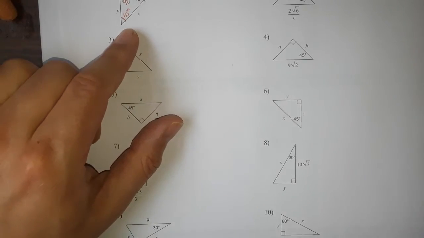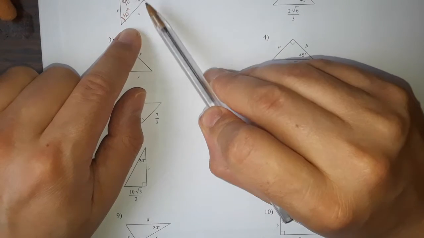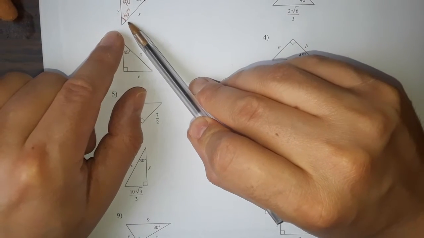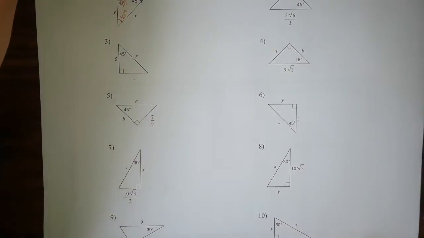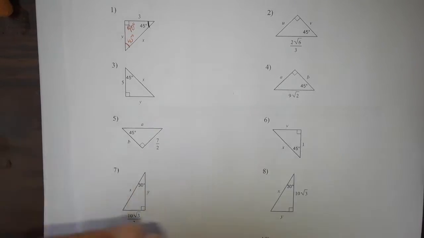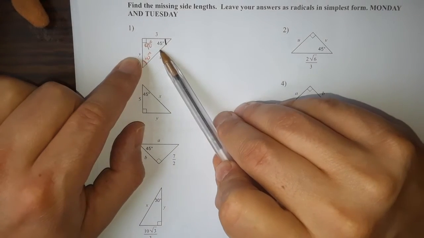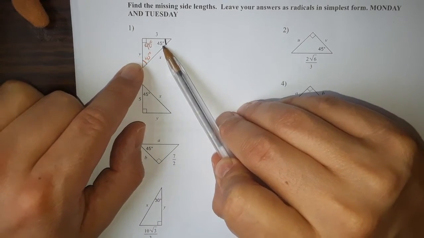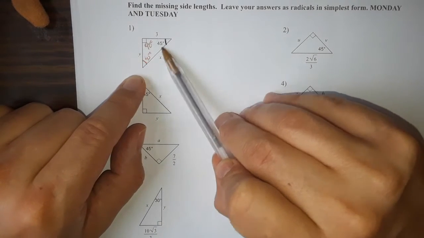So here we would like to know y and x, and we know that this is 45 and this is 45. Sine of 45 would be opposite over hypotenuse.